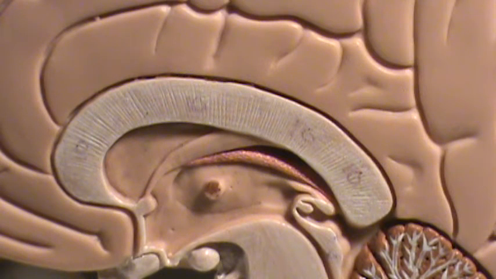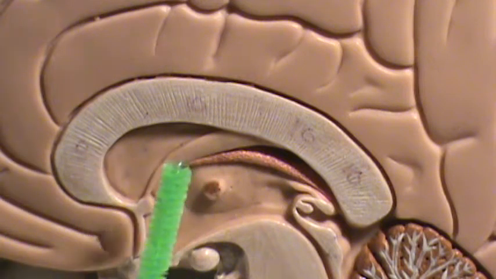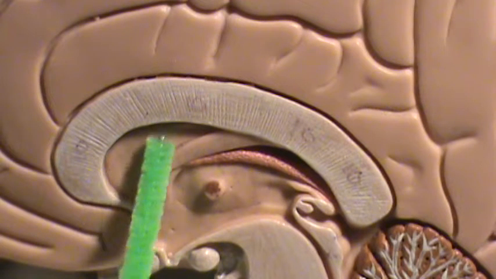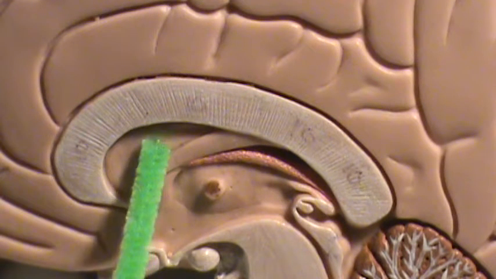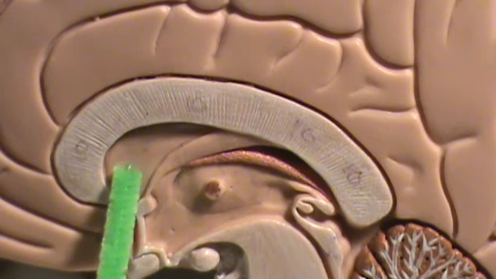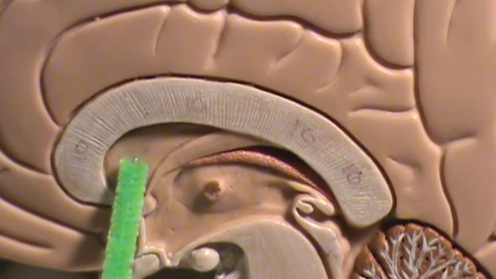And the lateral ventricles are the first two ventricles located in each cerebral hemisphere. But right here, they come very close to each other, and there is a thin membrane, essentially, that separates them, and that's called the septum pellucidum. Septum meaning wall, pellucidum meaning translucent.